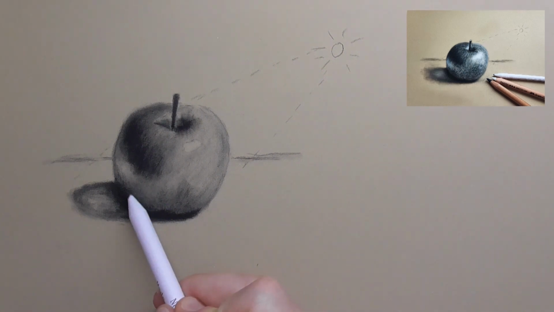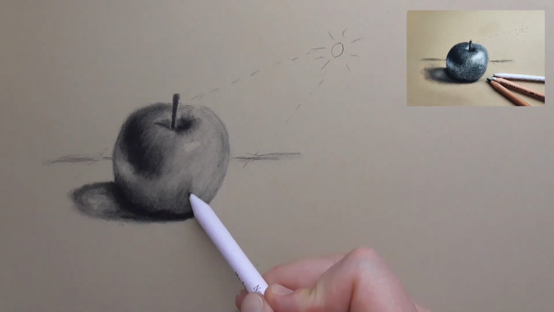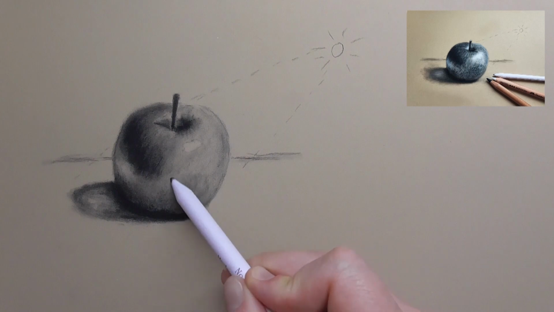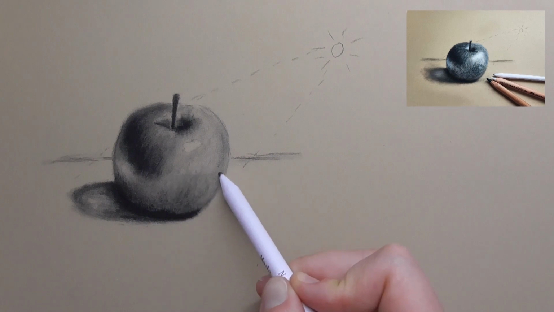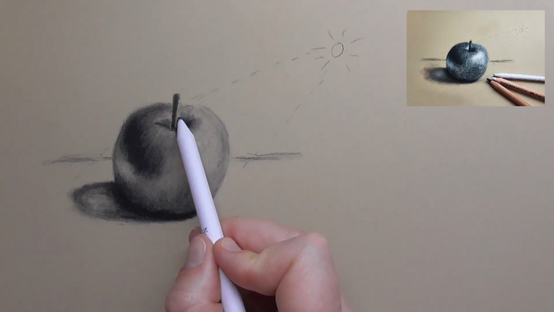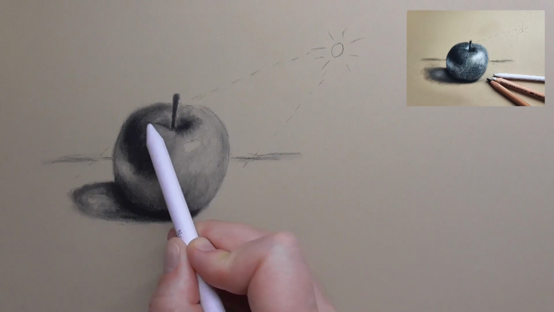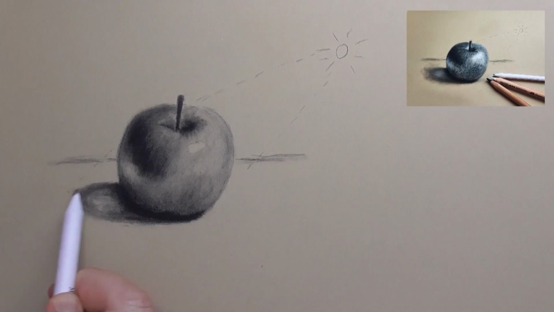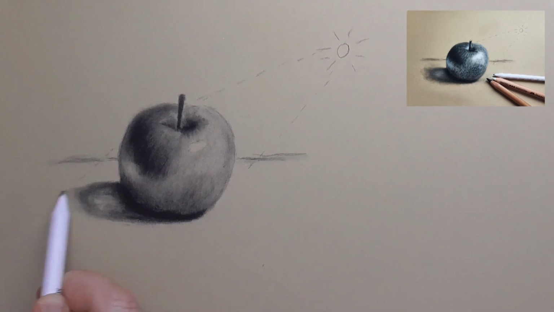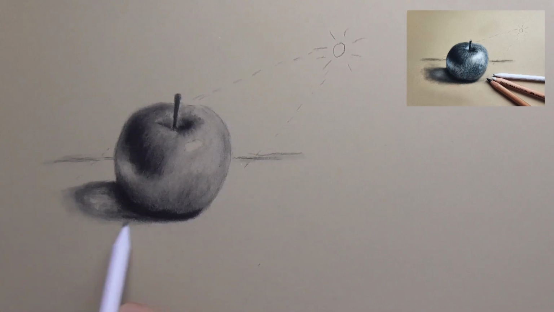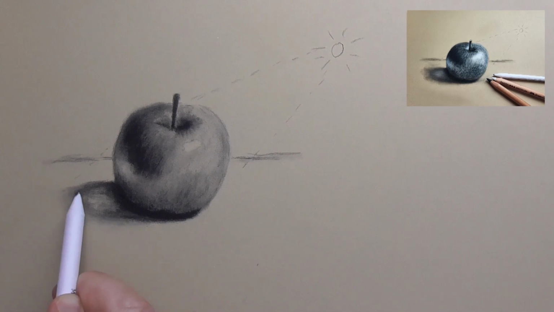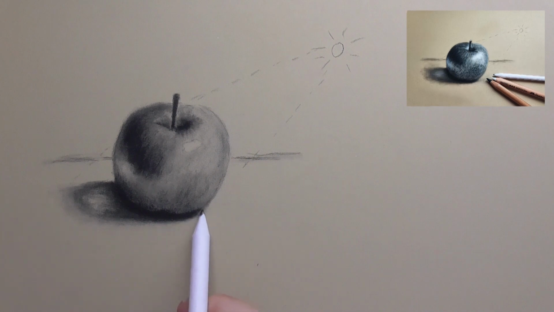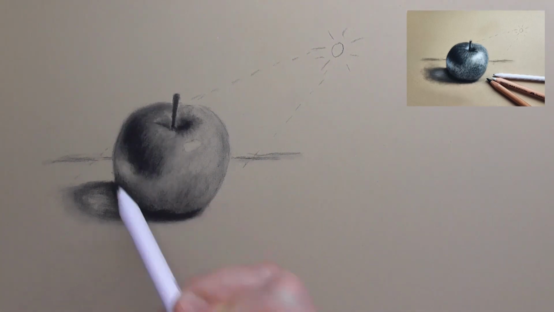So I like the softer, smoother look, and then I blend the layers really well, so you can blend here upwards and downwards. I also follow the direction of the peel of the apple here, so that I follow along the curve. Here I blend a bit the shadow, let it fade, create lighter shades of gray here by blending into the surrounded areas, into the background paper.